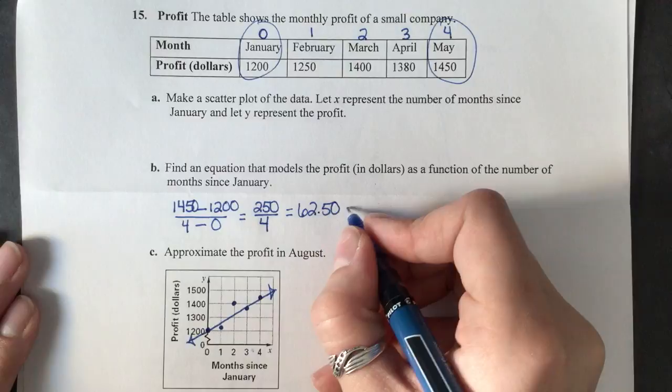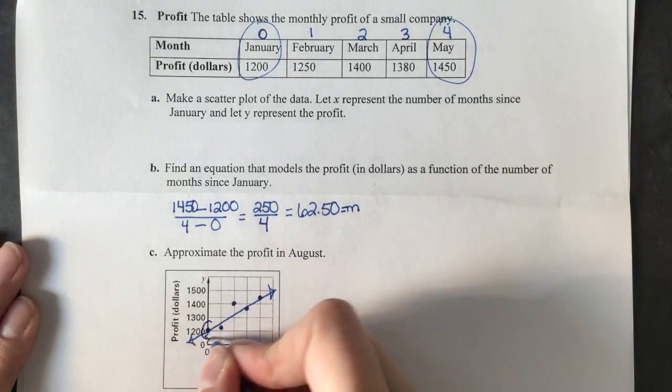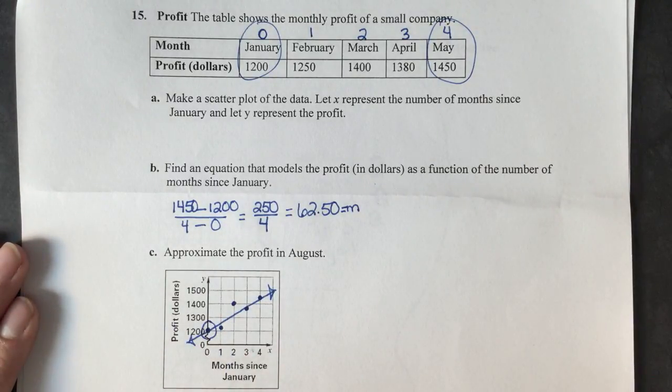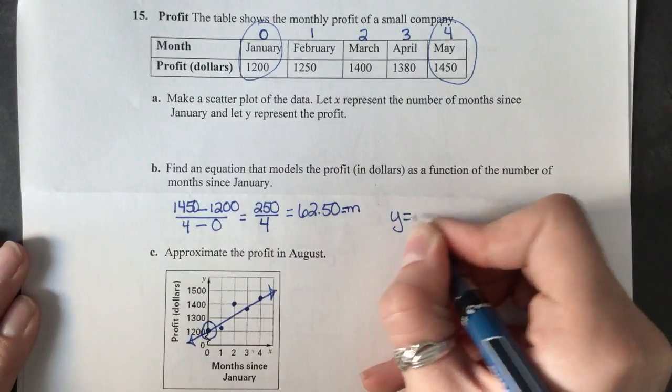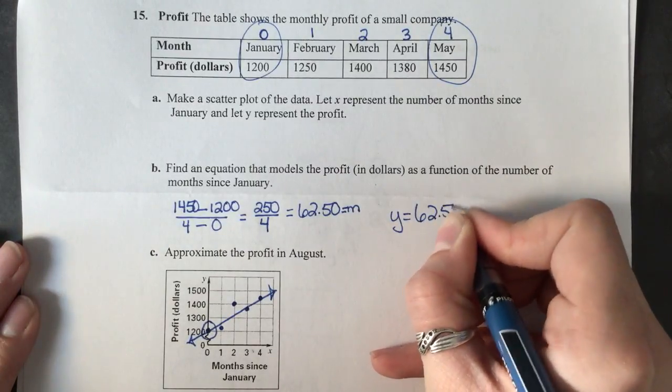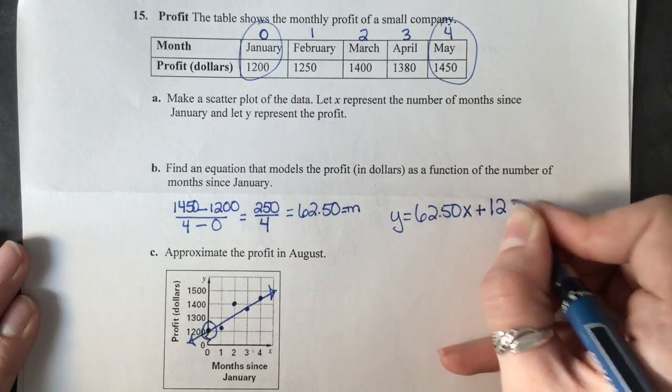So my slope is 62.5. Do I know my y-intercept? Yes, only because I chose this point. If I had decided to use different points that did not happen to be my y-intercept, I would not know my y-intercept. So y equals 62.5x plus 1,200.